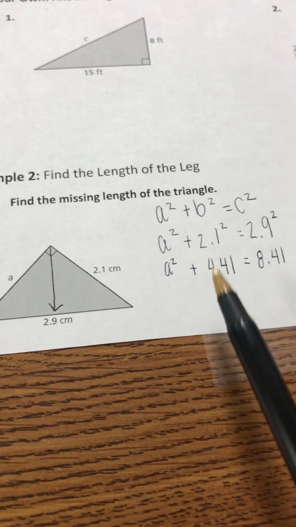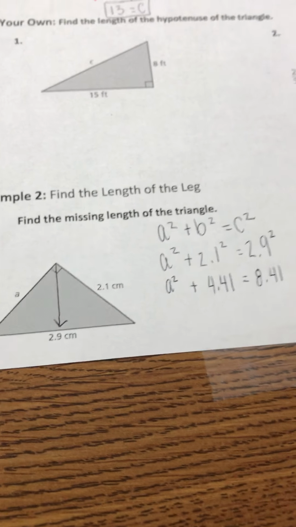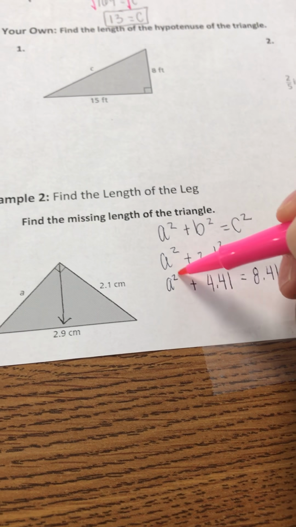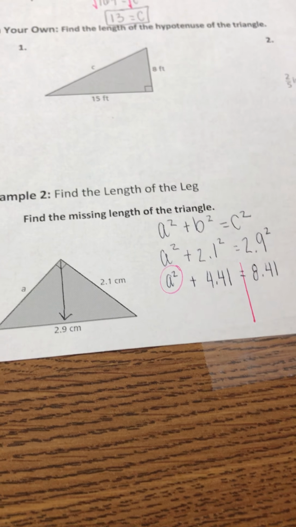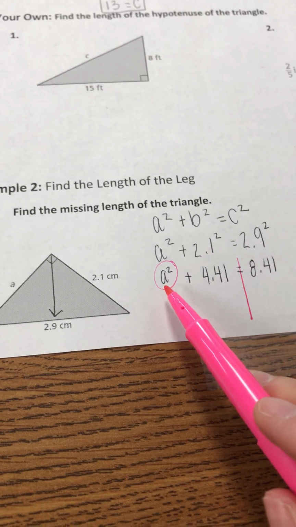When we're squaring them, we ignore the decimal and then we just add that back in. Now I can circle my variable and draw my line because I want to get A by itself because that's what's missing. The inverse operation to addition is subtraction. So I'm going to subtract 4.41 from both sides. On this side, I'm left with A squared.